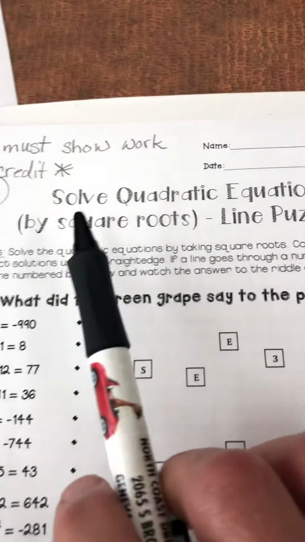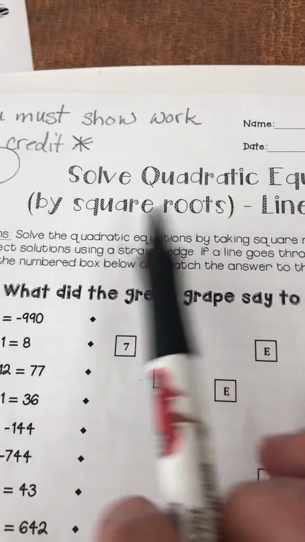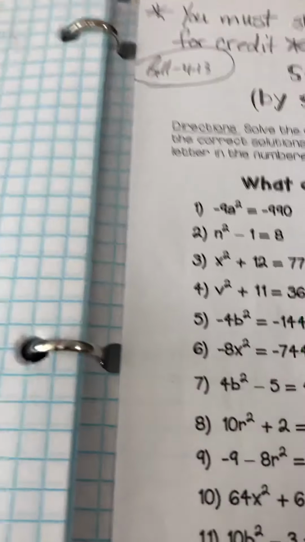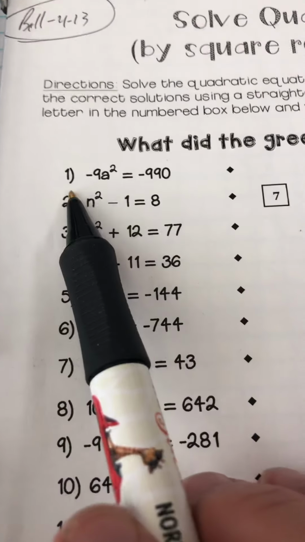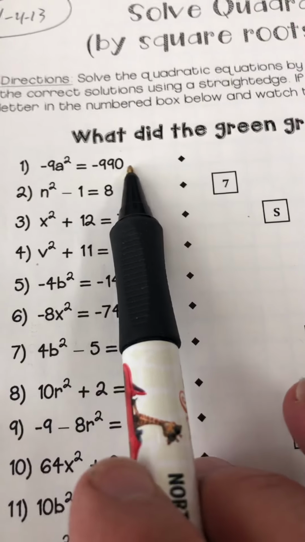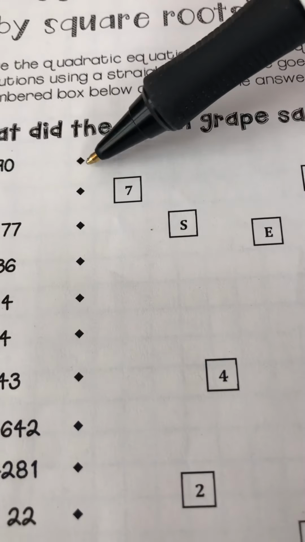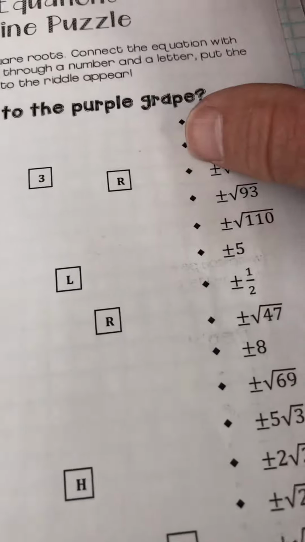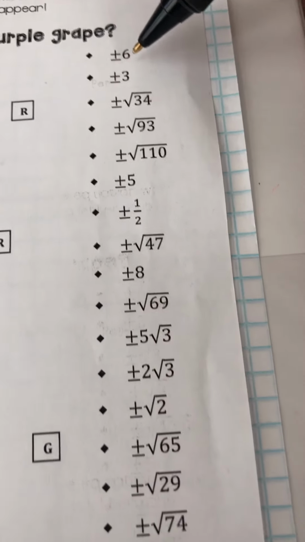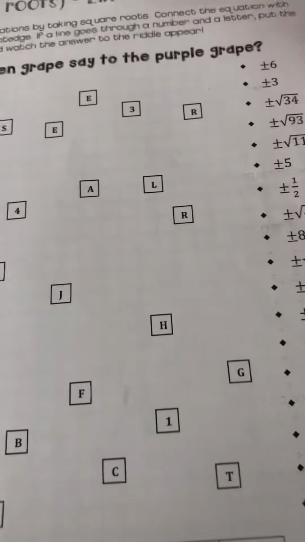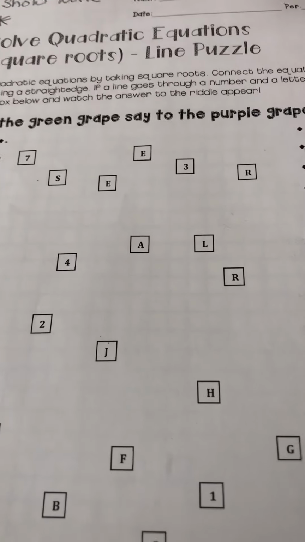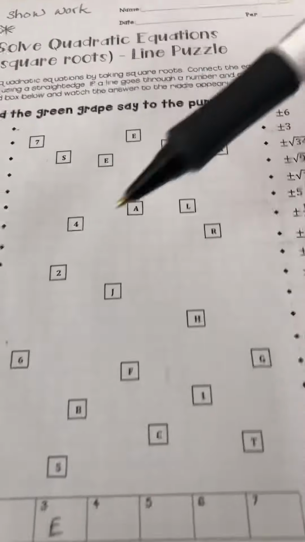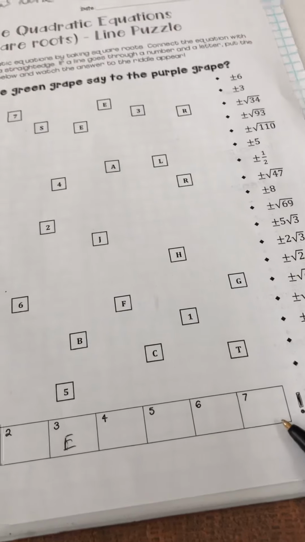I'm taking a look at this puzzle: solve the quadratic equation by square roots. Let's take a look at the odd ones. I'm going to go through them with you. Once you solve the problem, take those dots and make a straight line with a straight edge, a ruler or something, through the answer. Many of these do not go through a number and a letter, but the numbers and the letters will match these.